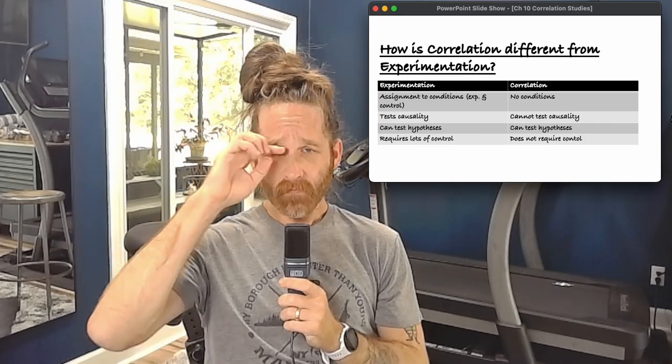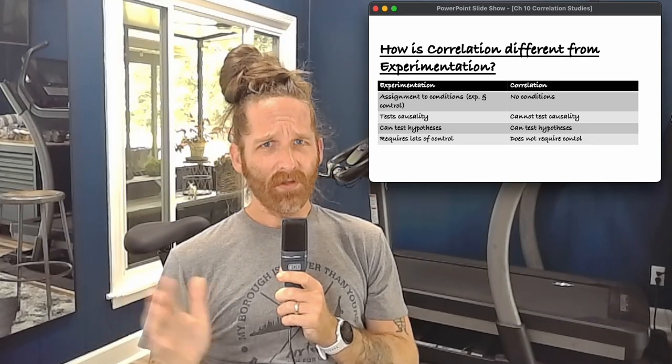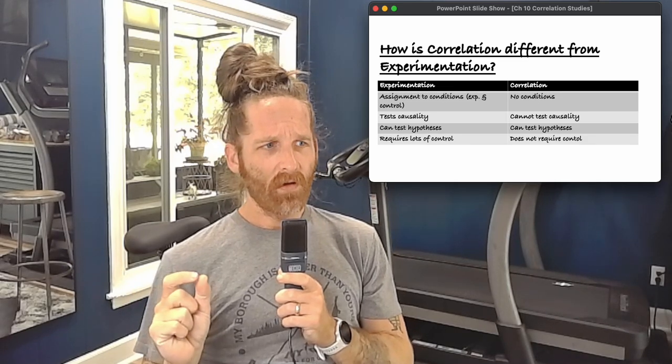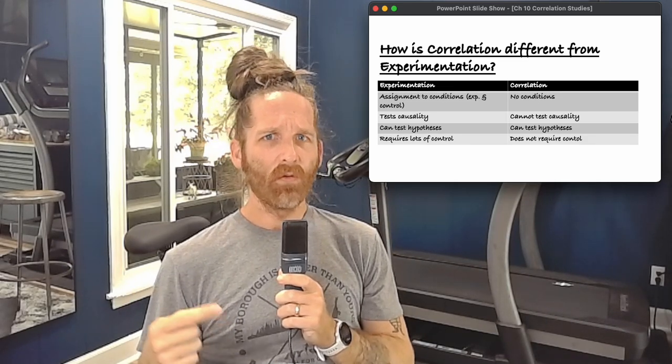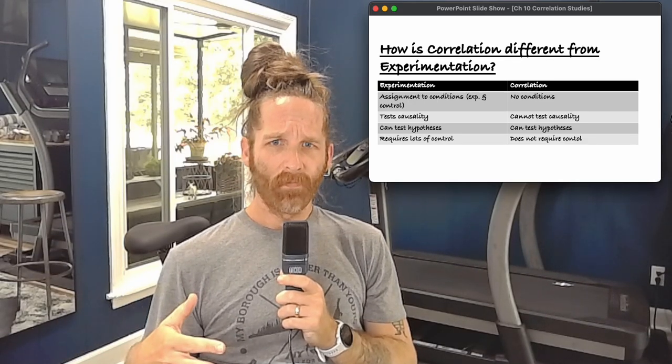But let's move on. Experiments can be used to test causal hypotheses. So in the previous video example, I was talking about whether or not group work improves student performance with vocabulary words as opposed to individual work. So the hypothesis is that group work will cause an improvement in student achievement with respect to vocabulary words. And so I would have to use an experiment to test the hypothesis.